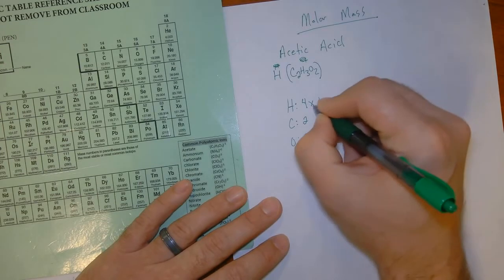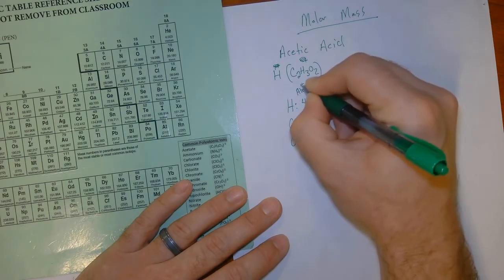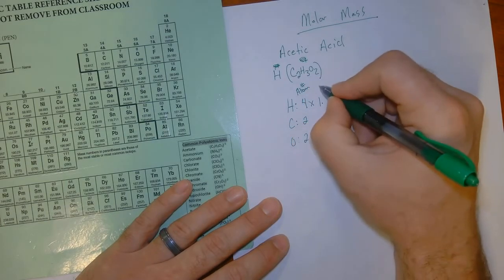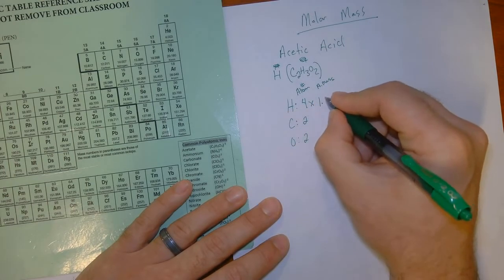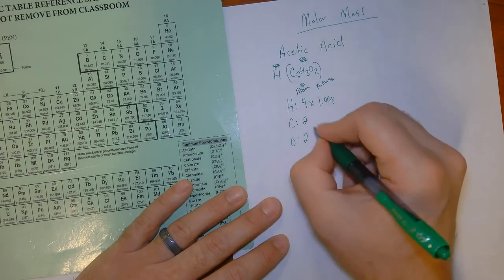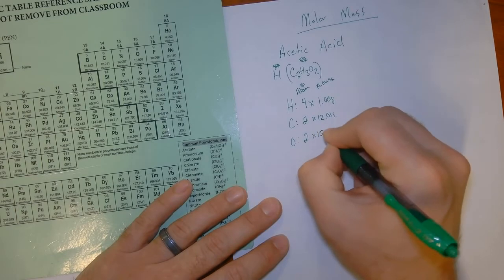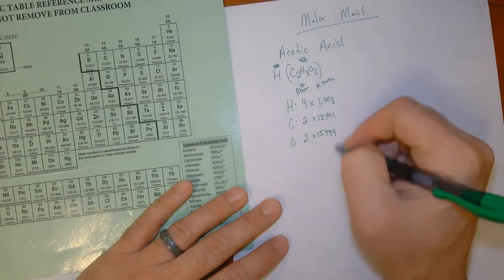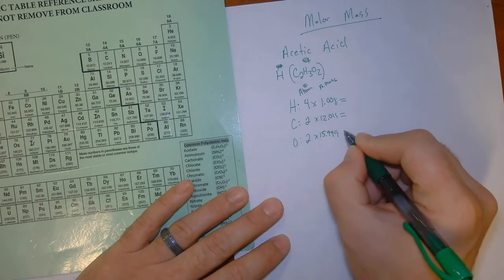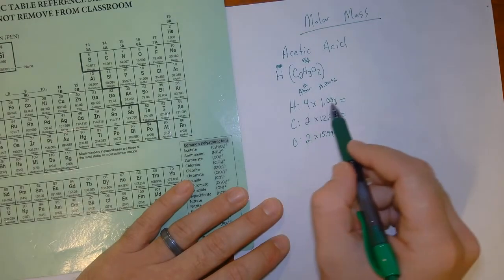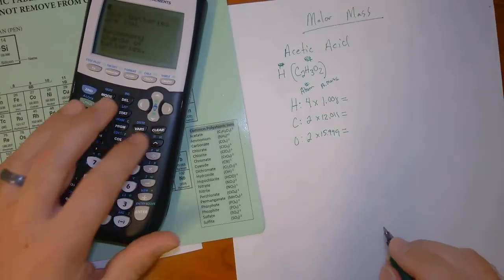Okay, so then I take that. Hydrogen is, I take it and multiply, so this is the atom number, right? This column. This next column is the atomic mass column. So hydrogen has an atomic mass of 1.008. Carbon is 12.011, and oxygen is 15.999. Notice how I did not round any of these numbers here. Okay, so then what I do is I take my calculator and I multiply these out. Okay, so I'm going to take a second to do that so I can get a full answer.